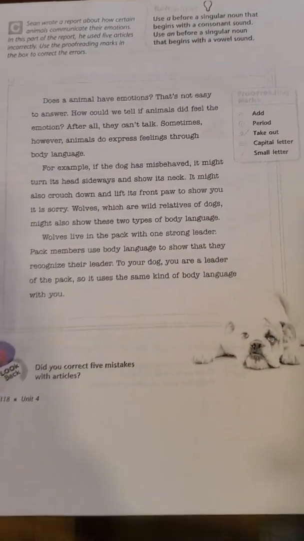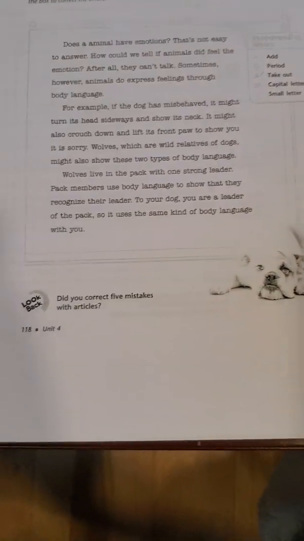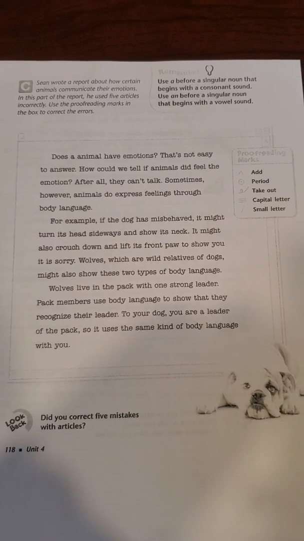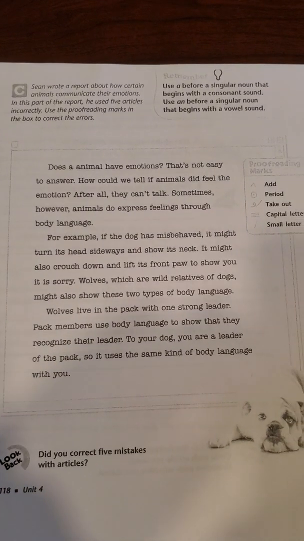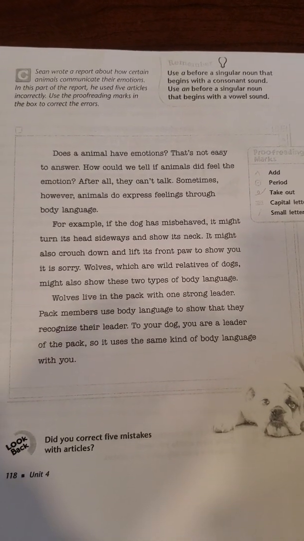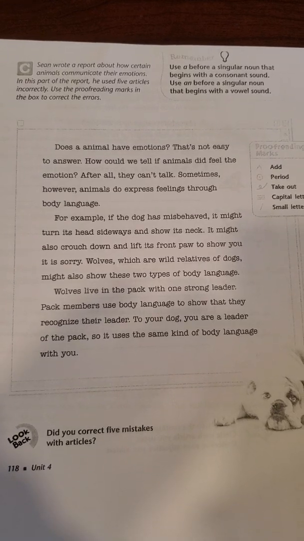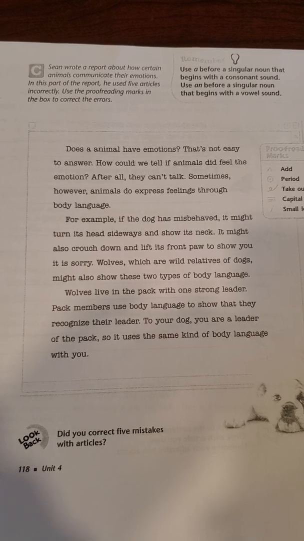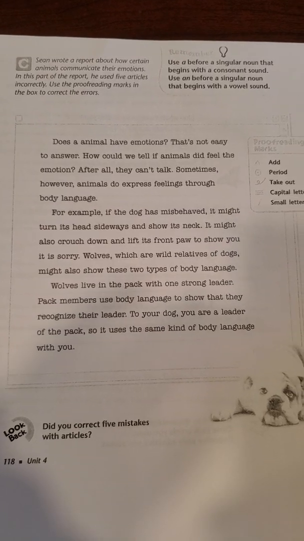All right, so now we are on page, where are we at here? 118, okay? At the top it says letter C. Sean wrote a report about how certain animals communicate their emotions. In this part of the report, he used 5 articles incorrectly. Use the proofreading marks in the box to correct the errors.